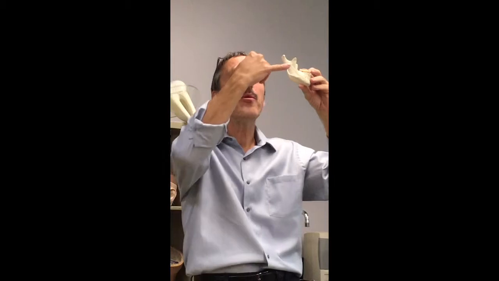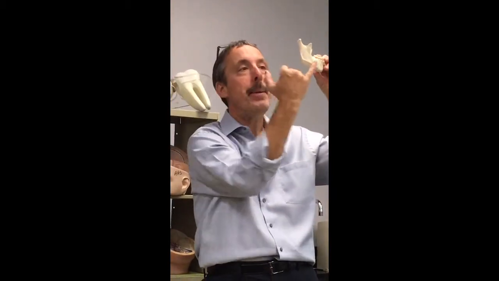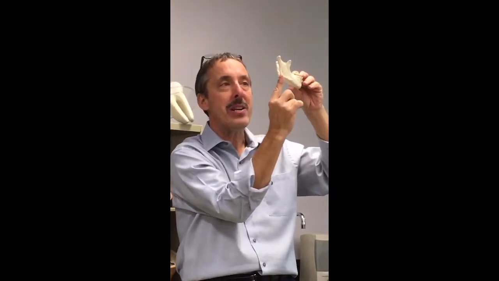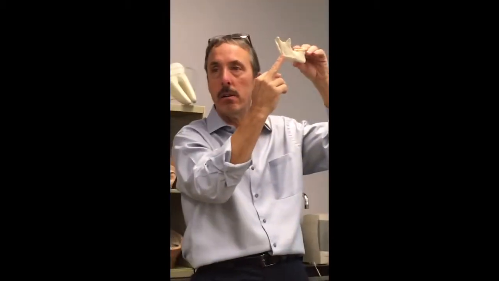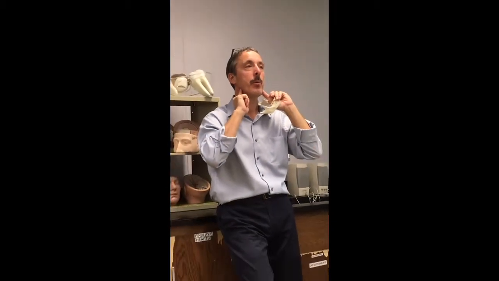Now, the last part. Where the ramus here meets the body here, there's an angle. So like on me, it would be back over here. Remember where your jaw kind of changes directions? That is known as the angle of the mandible. Again, you can feel it on you. It's almost a sharp kind of curve to it, a point. Right? That's the angle of the mandible right there.